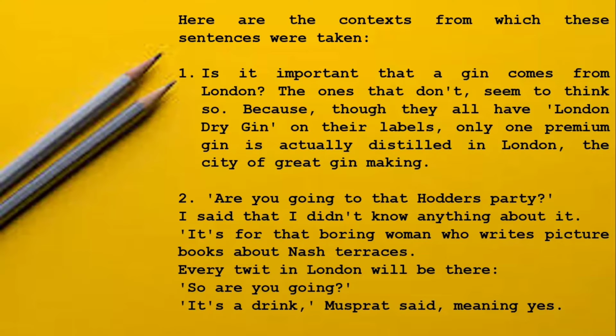The second phrase is taken here. Are you going to that Hatter's party? I said that I didn't know anything about it. It's for that boring woman who writes picture books about Nash terraces. Every tweet in London will be there. So, are you going? It's a drink, Muspratt said, meaning yes.